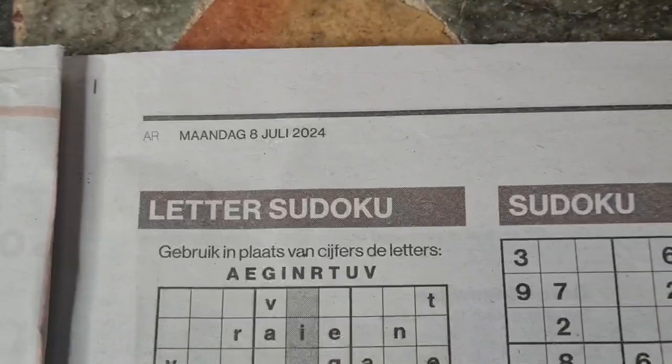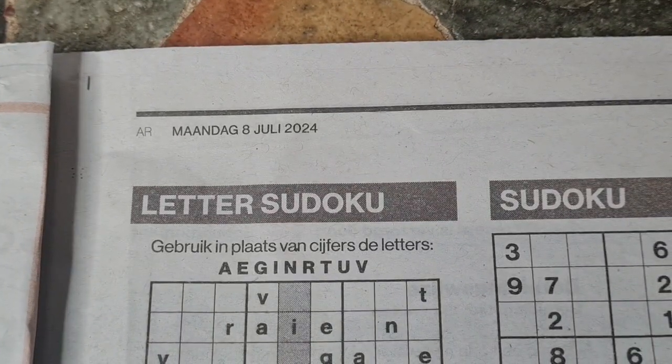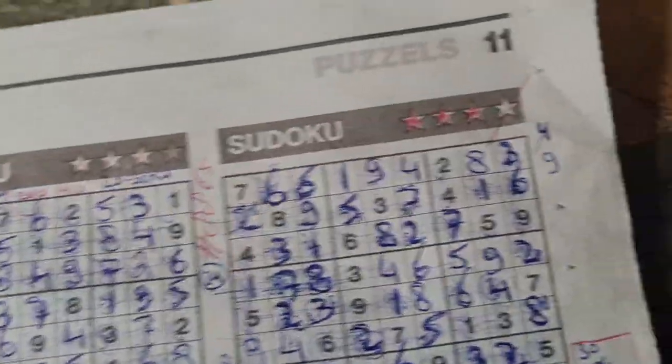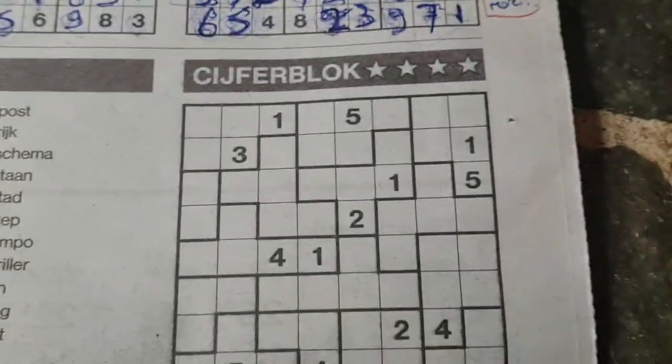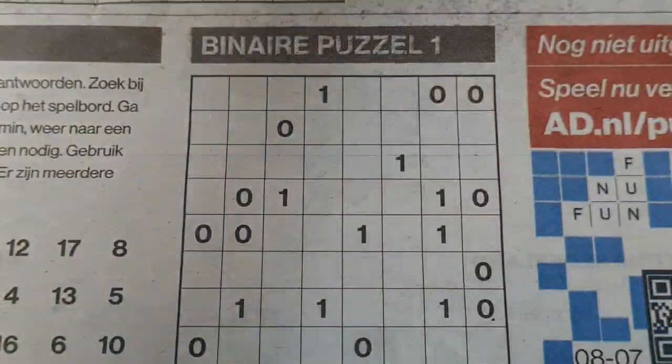The third puzzle in the additional of today's newspaper on Monday, July the 8th, 2024. And I've already solved two puzzles, the 3 stars and the 4 stars Sudoku. Two puzzles remain, the jigsaw Sudoku and the binary. Yes, it's a binary time.